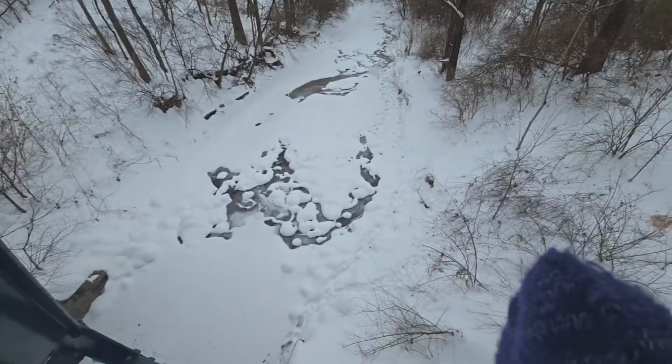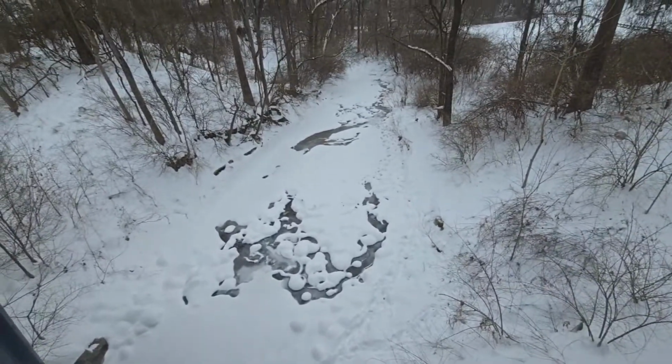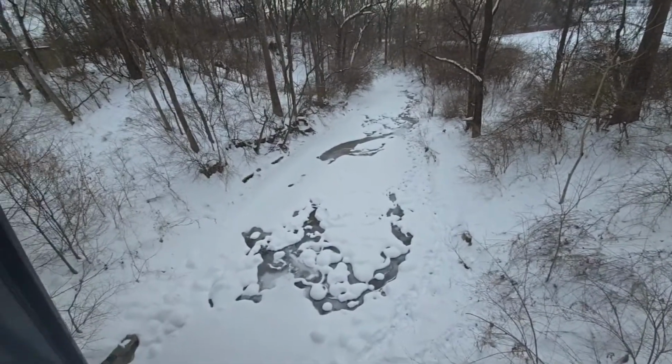I know it's gonna be a bitch if my phone falls off my stand, or if I just drop it altogether.